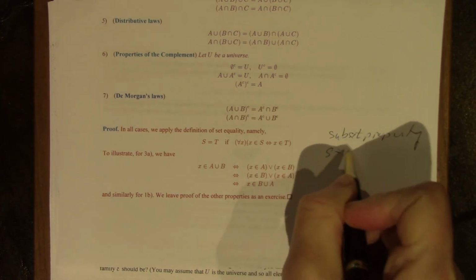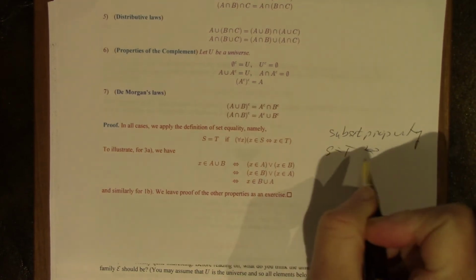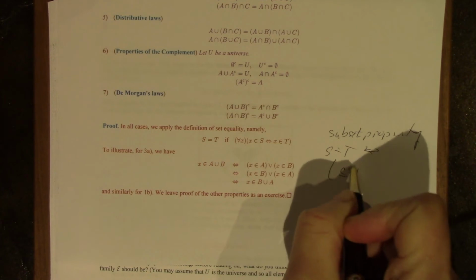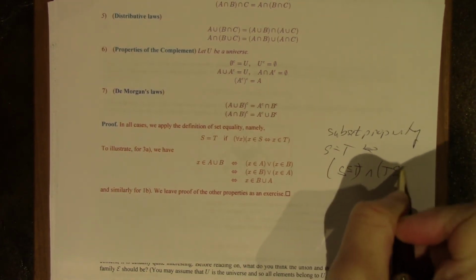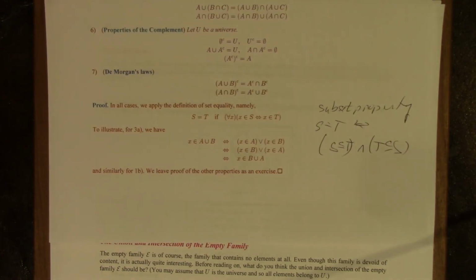So S equals T if and only if S is contained in T and T is contained in S.